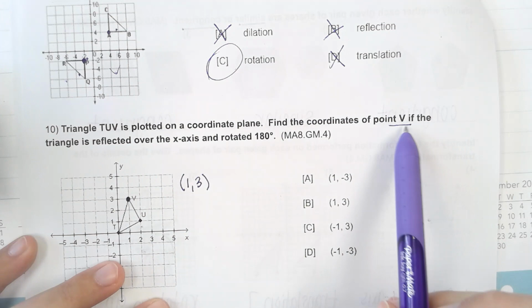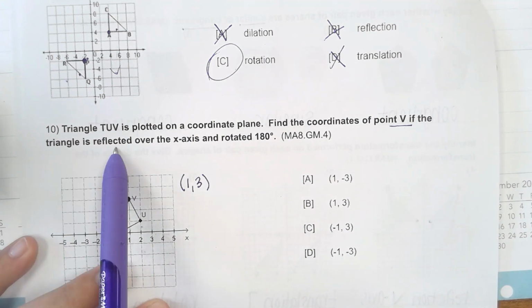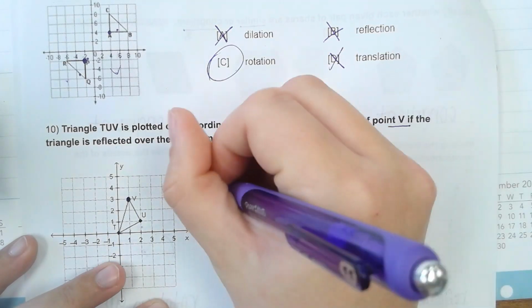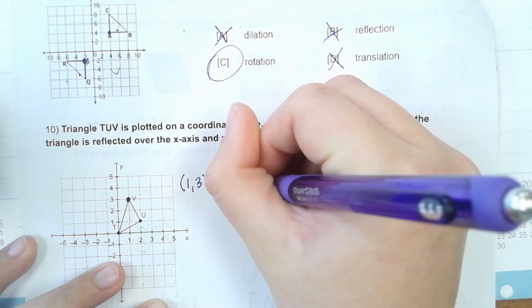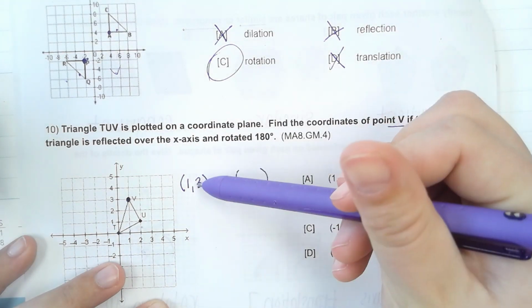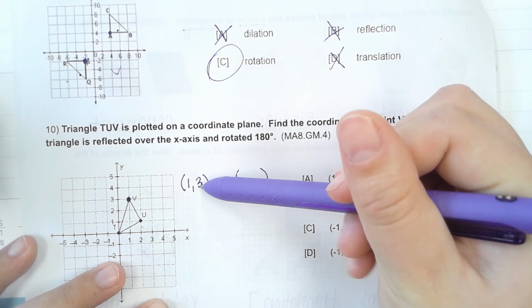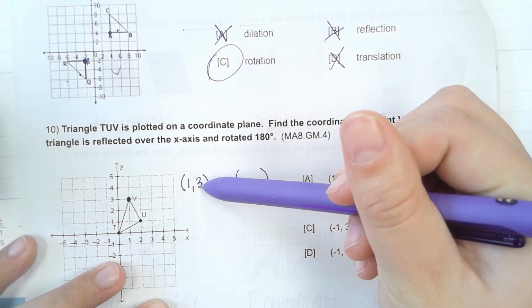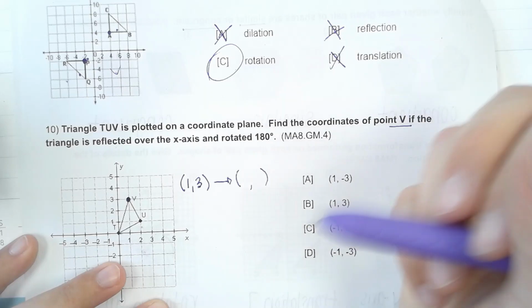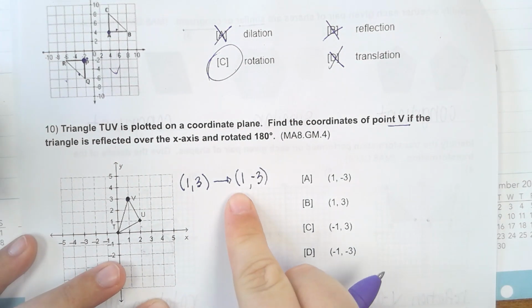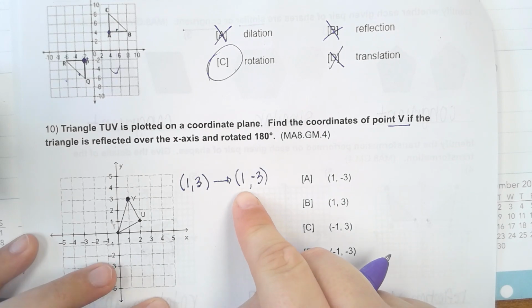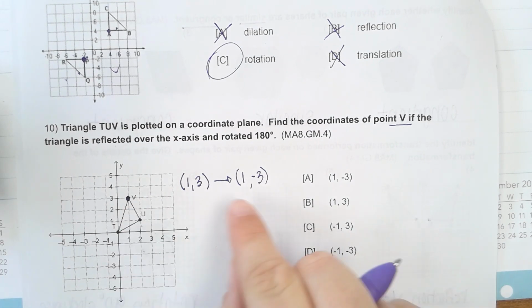Let's just perform the rule. The first thing that happens is it's reflected over the x-axis. If I reflect over the x-axis, that means I multiply my y value by -1. So 3 times -1 is -3. When I reflect over the x-axis, V ends up at (1, -3).